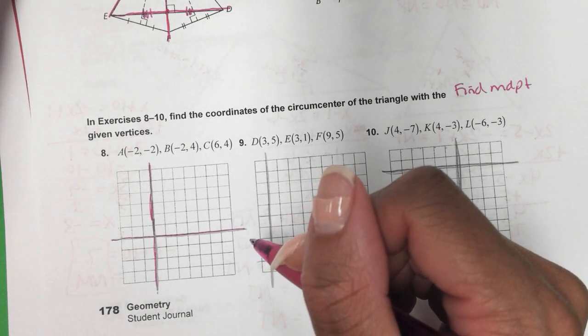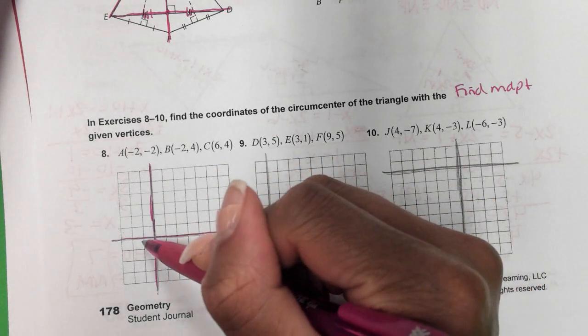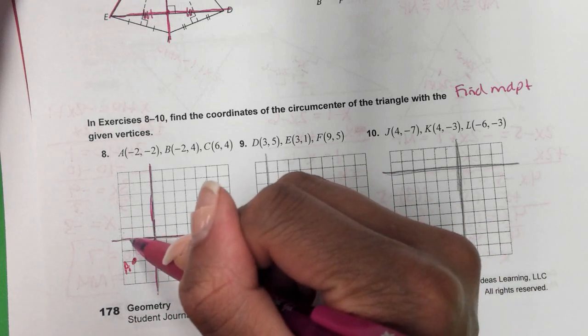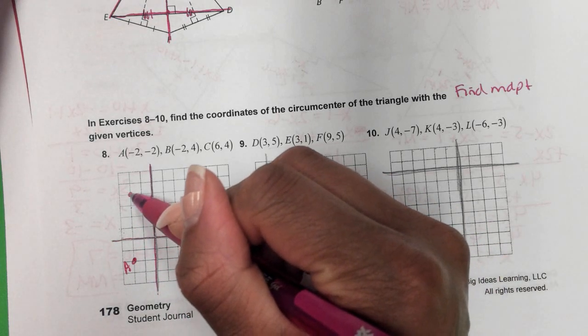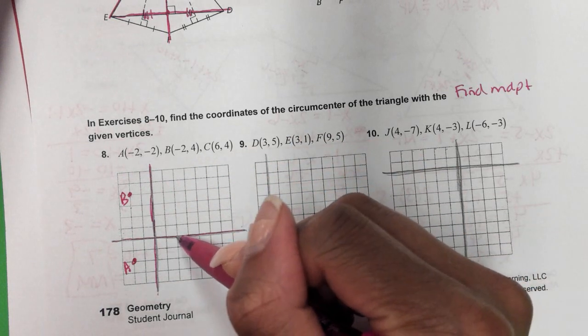So A is negative 2, negative 2. B is negative 2, 4. And C is 6, 4.